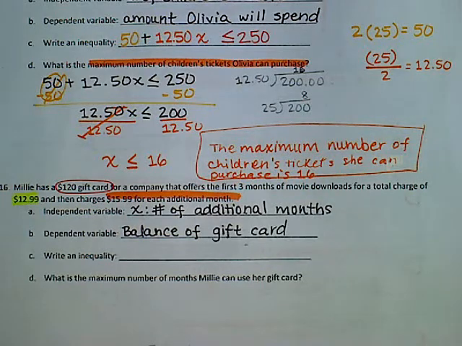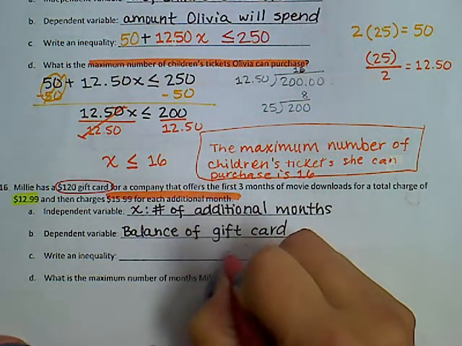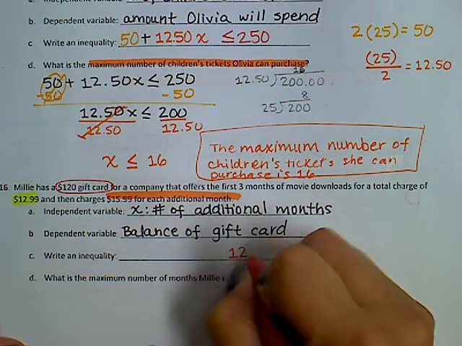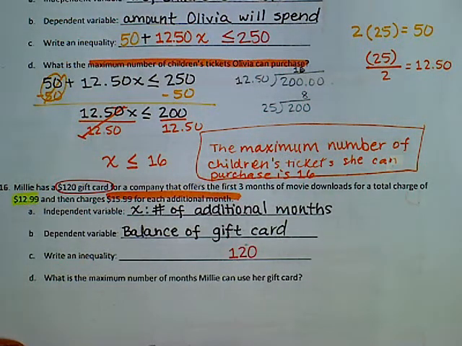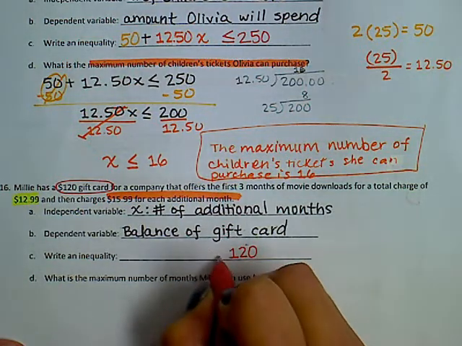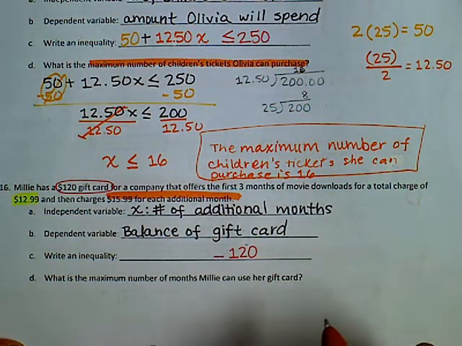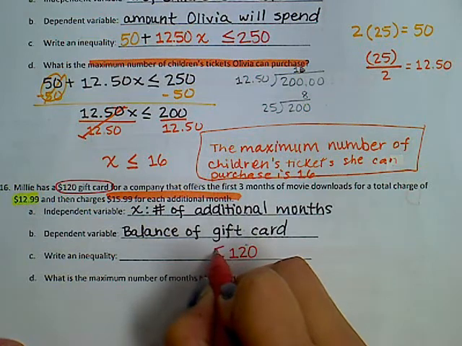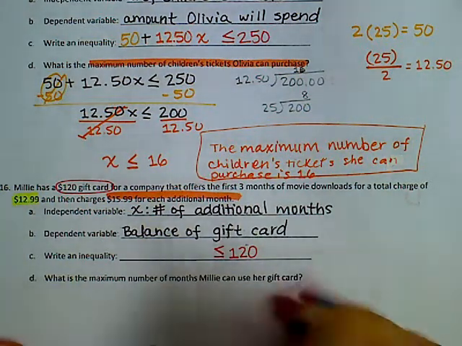Okay. So we know that she has $120 on her gift card. Can she spend more than $120? Nope. Can she spend exactly $120? Yeah. But if she can't spend more, then that means less than again.